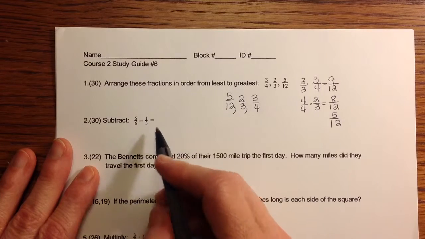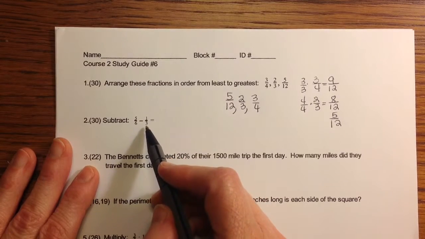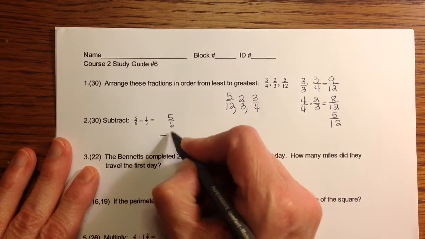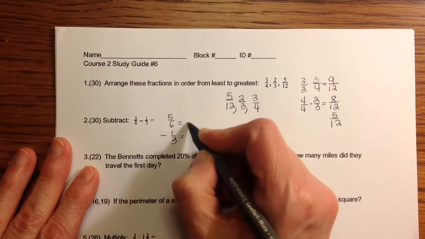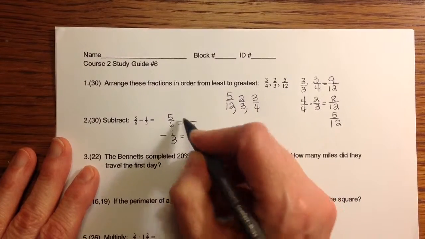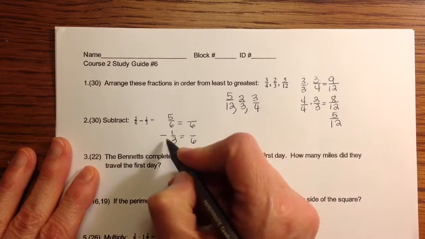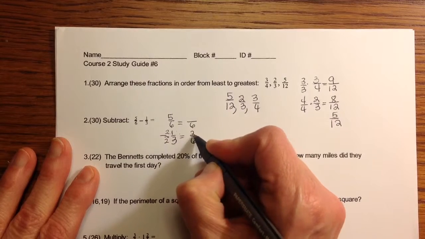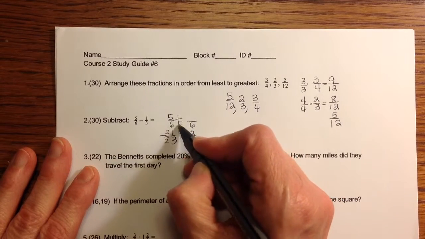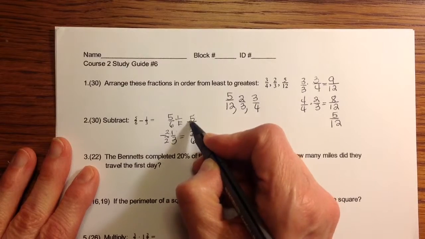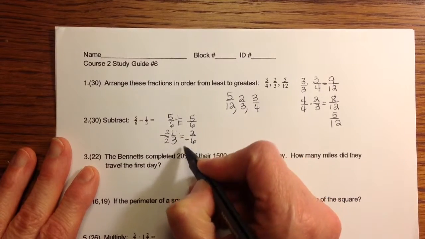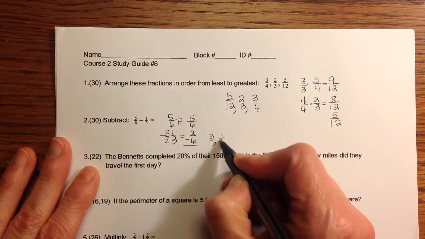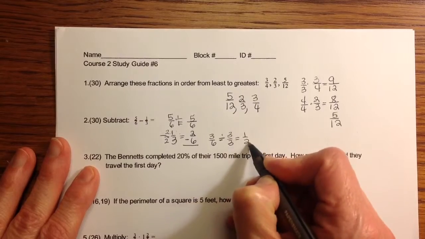Number 2. If we're going to subtract 1/3 from 5/6, we again need to have common denominators, and I'm going to write it up and down like this. And the common denominator is 6. To get 1/3 to a denominator of 6, I'm going to multiply by 2 over 2, because 2 times 3 is 6, and 2 times 1 is 2. 5/6 already has a denominator of 6, so we're going to multiply by 1 over 1 and get 5/6 minus 2/6, which will leave me 3/6, which if you divide by 3 over 3 is equal to 1/2.